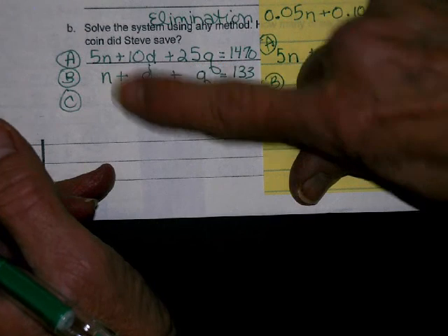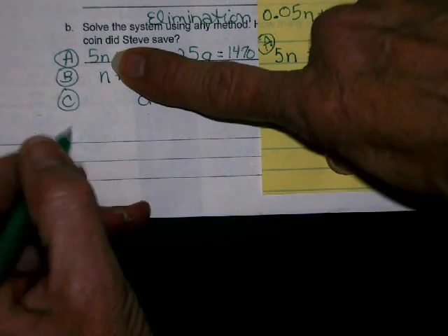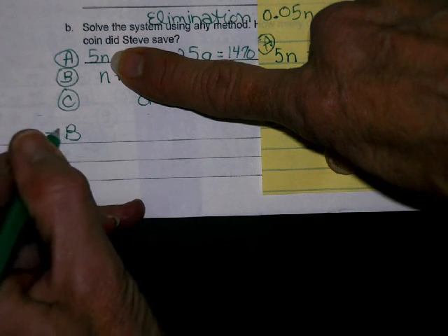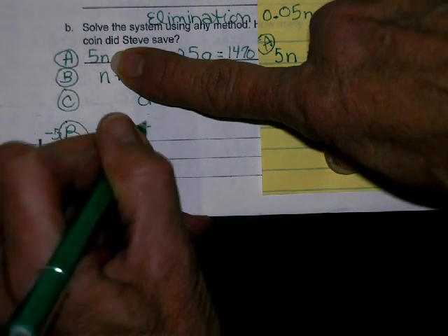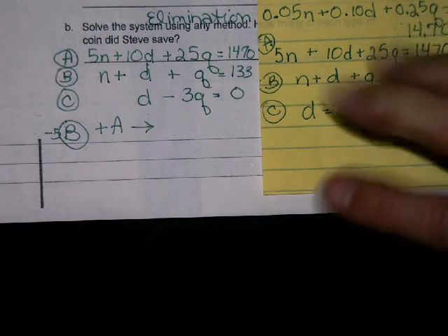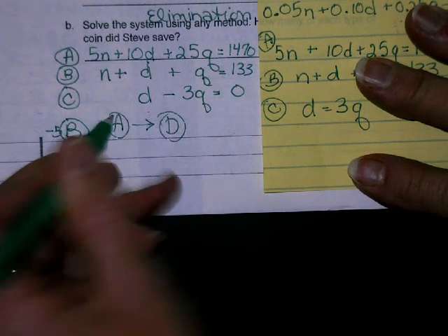But if you make that move, C already has n disappeared. So that's why it's good to get rid of the n between A and B. So I'm going to take B times the -5, add it to A, and in elimination, you make new equations. So that's new equation D.